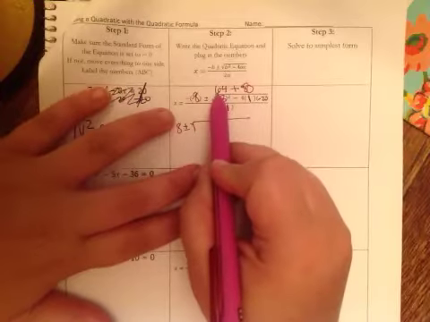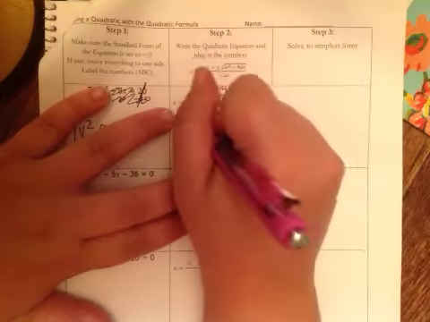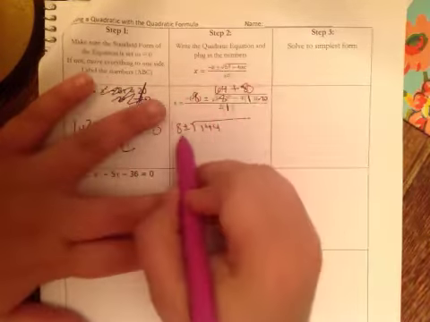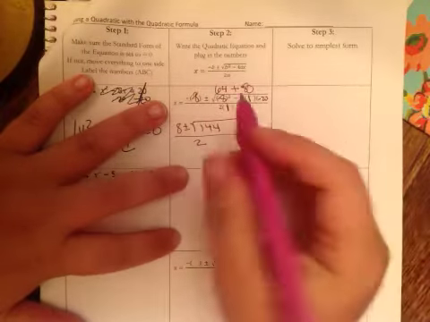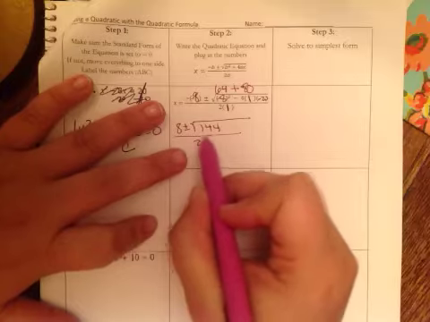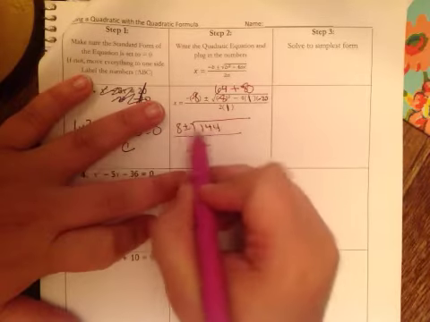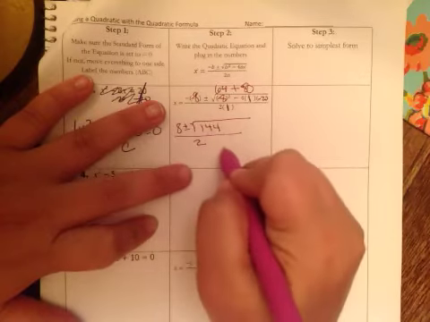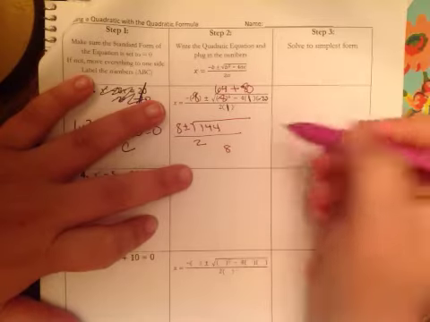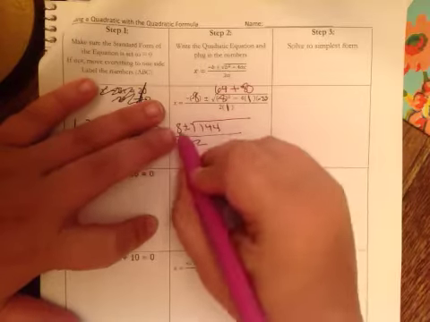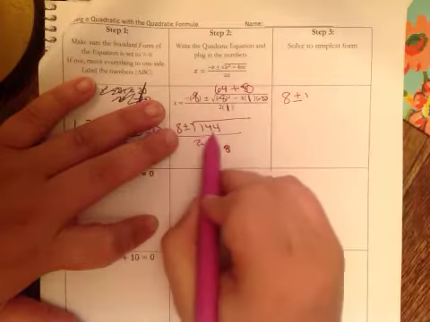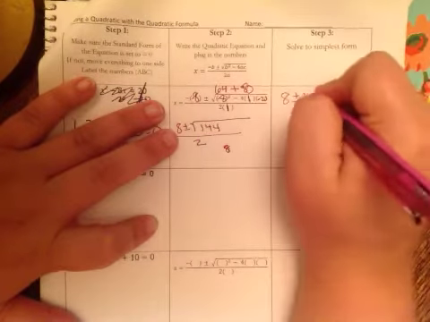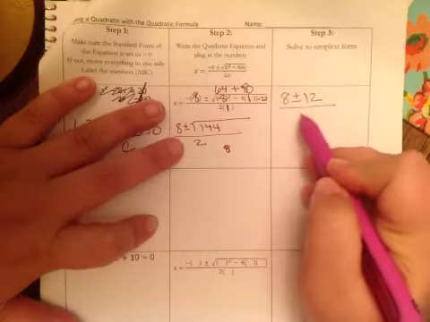So now I'm going to add 64 and 80, and I get 144 all over 2 times 1, which is 2. Now, if you pay attention here, you do know the square root of 144. So the square root of 144 is 12. So right now, we're going to have to simplify it, okay? So 8 plus or minus, you said the square root of 144 is 12, so it's 12 over 2.